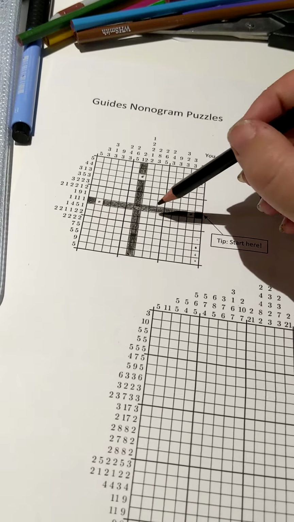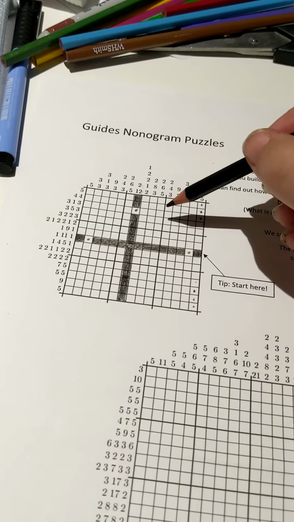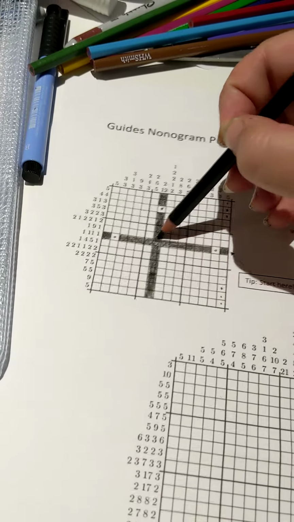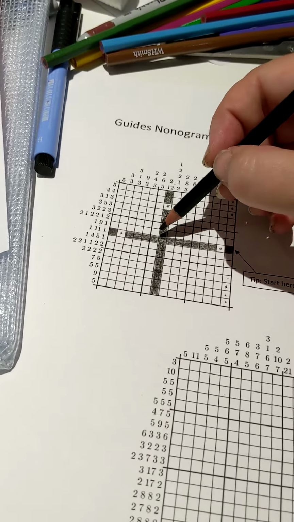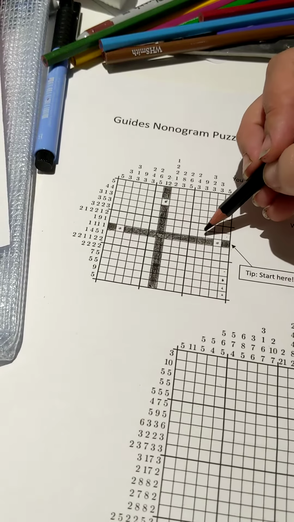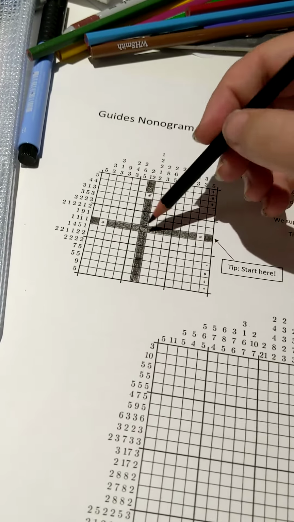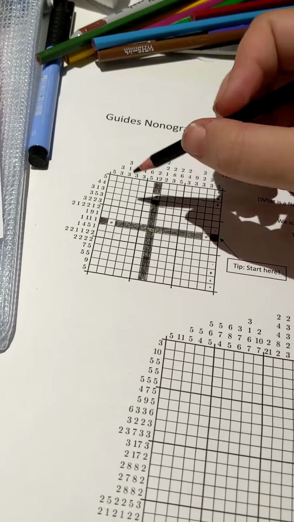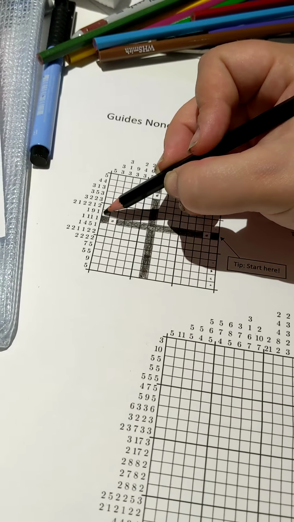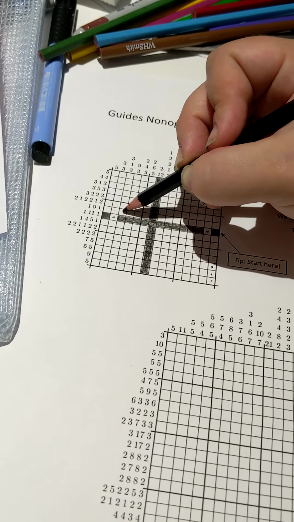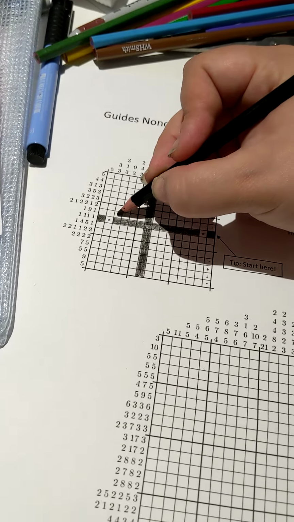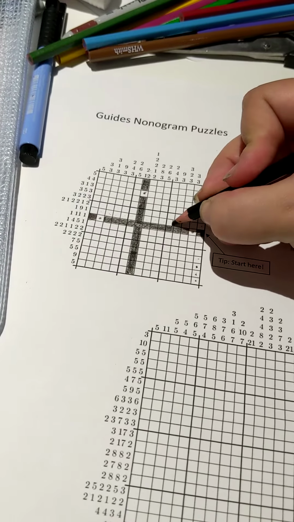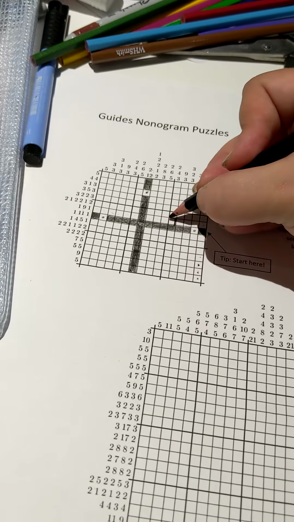Now, I suggest you do this in pencil because I certainly make a lot of mistakes, and I'm sure you will too, but that's part of the fun. So we can then work out from this one, for example, 9. We know that 1, 2, 3, 4, 5, 6, 7, 8, 9 couldn't have been there, and the same the other side. So if it was 1 square coloured in, dot, 1 square coloured in, that would be the start of a 9. So we would go 1, 2, 3, 4, 5, 6, 7, 8, 9. So those 5 at least must be coloured in.